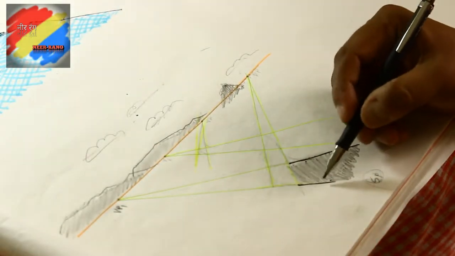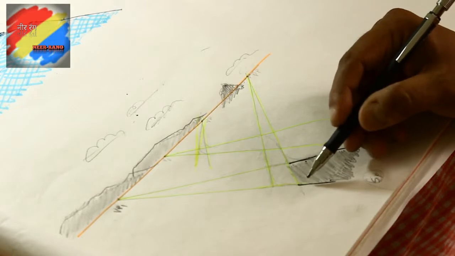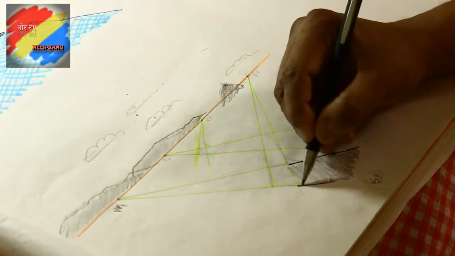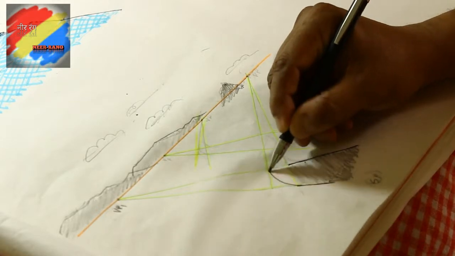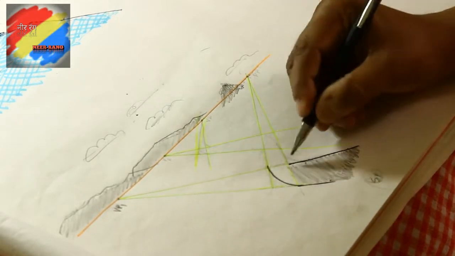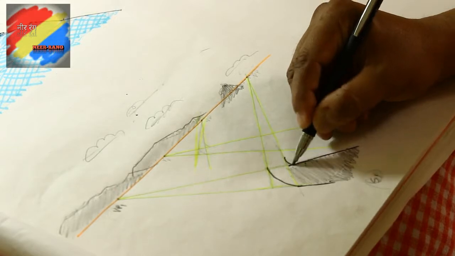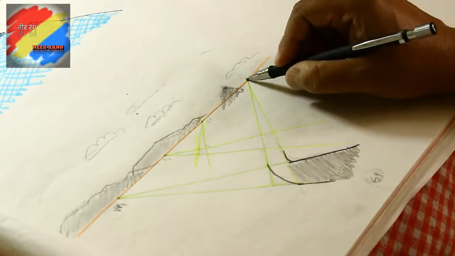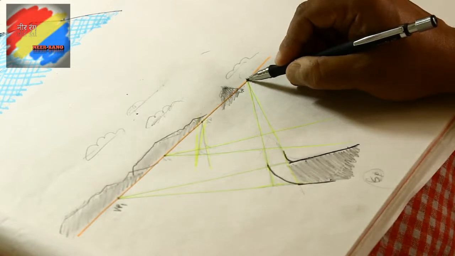But the road has taken a turn, a right turn, so it's going to change the vanishing point. Supposing the road has taken a right turn like this, here it's going to be like this, and now the vanishing point has shifted to this place on the horizon line.